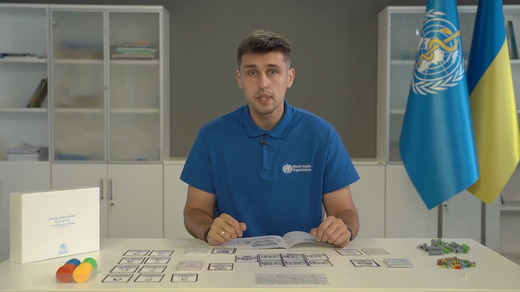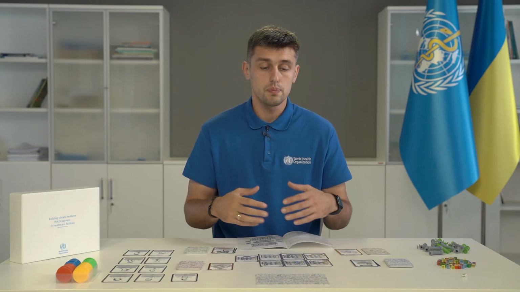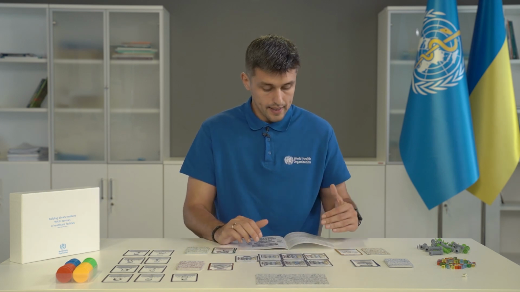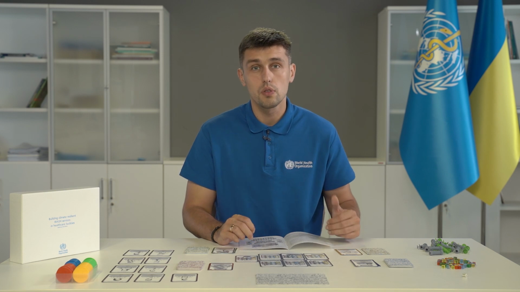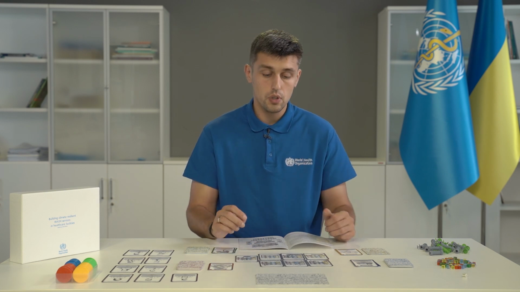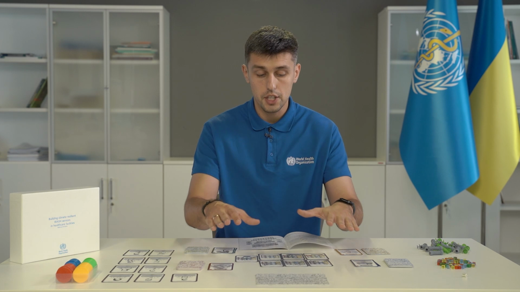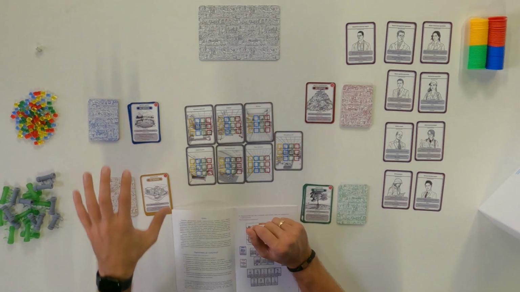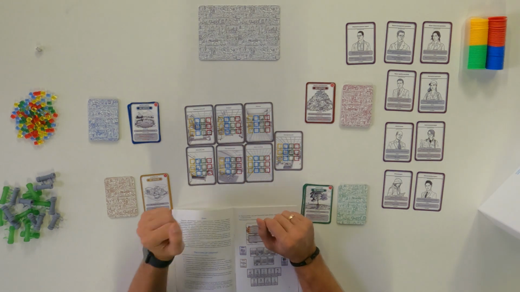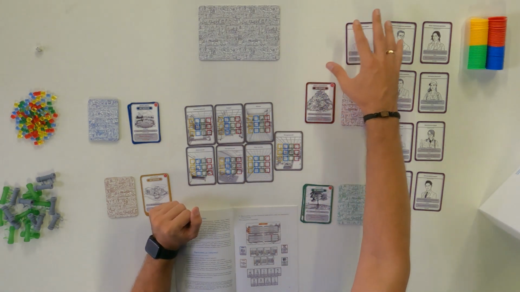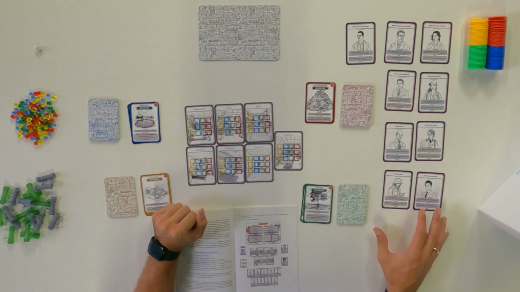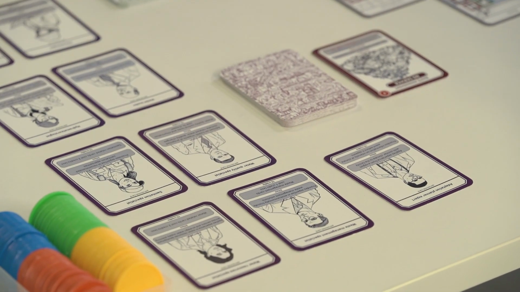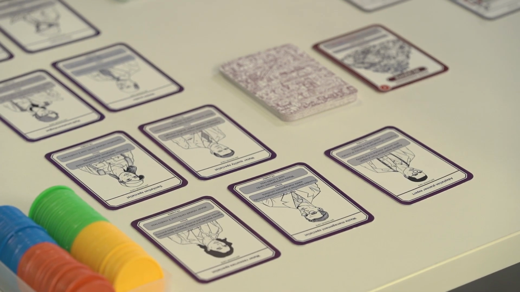At the beginning of the simulation, you should provide step-by-step guidance to the participants, and this guidance is written on page 2 of the facilitation manual. So first of all, you should provide some brief information about the units that they have, also about domains, and also you should show them the cards of the experts.